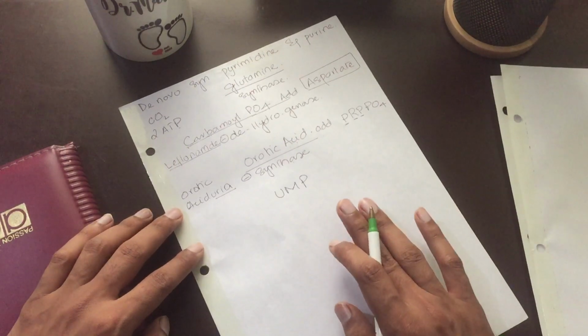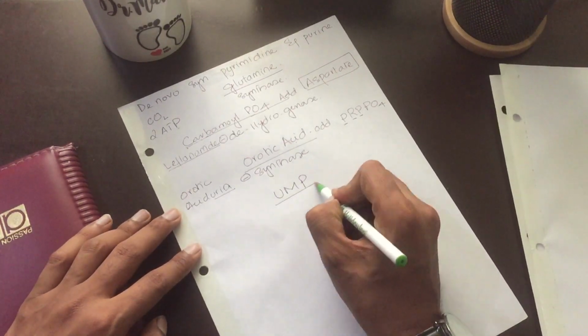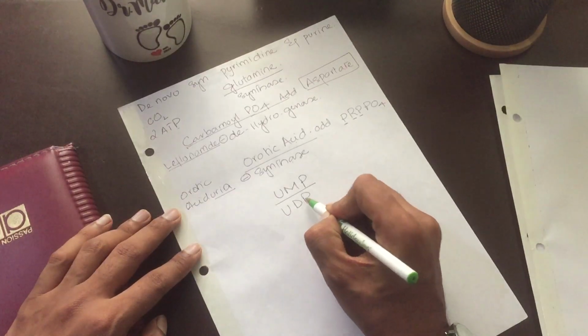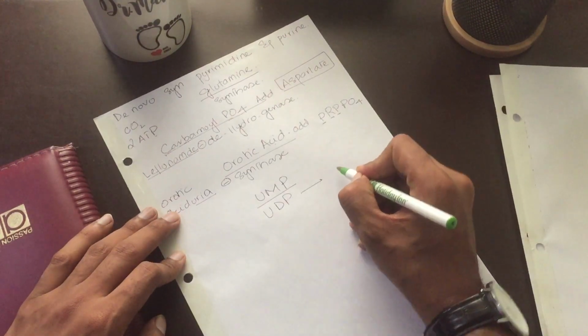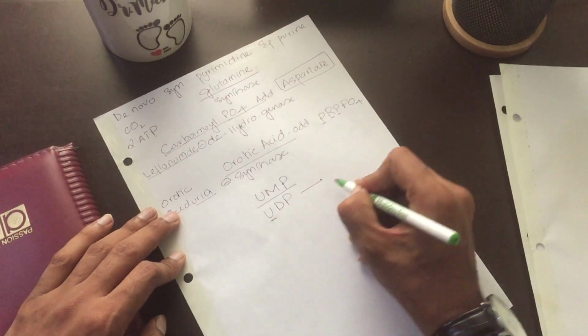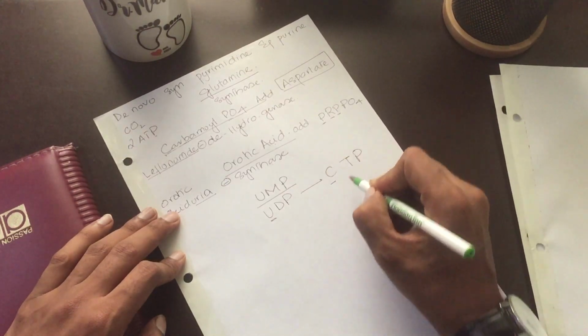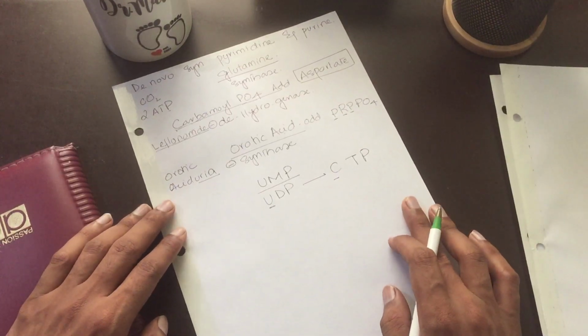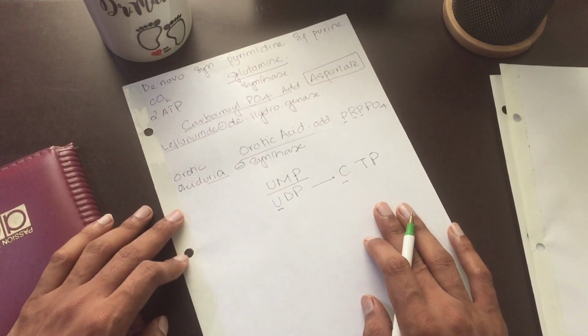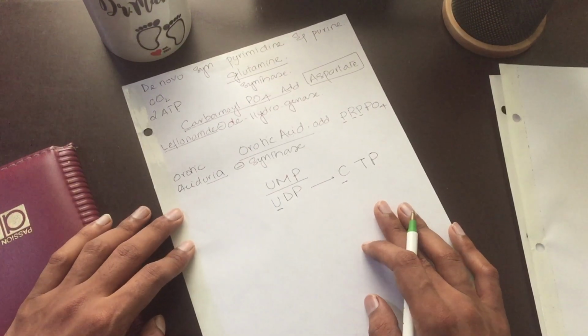And when UMP is formed, it is readily converted into diphosphate, and this diphosphate is now converted into cytosine triphosphate.